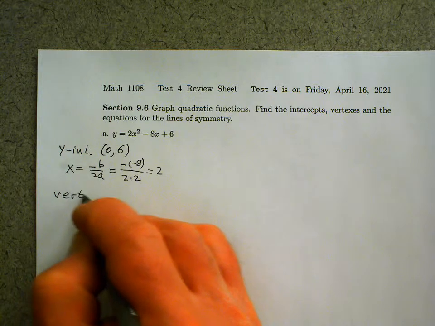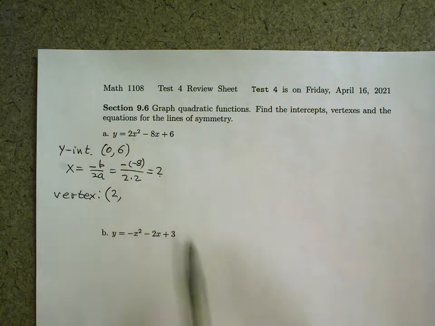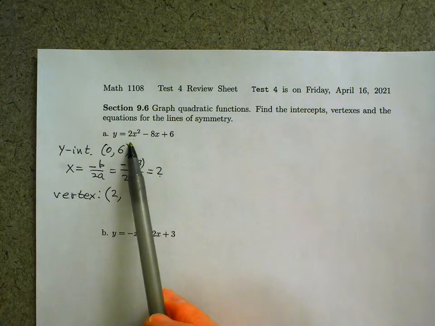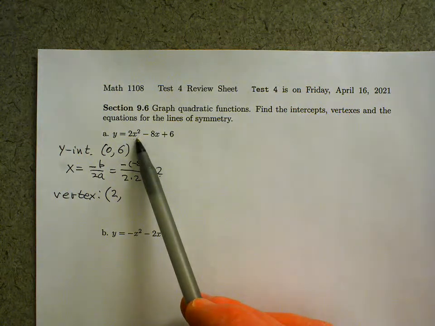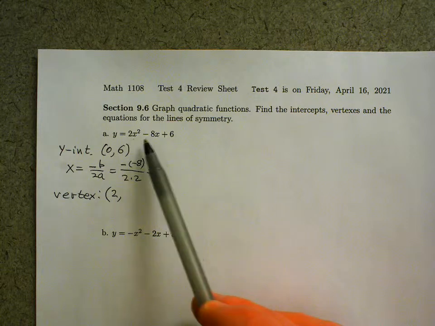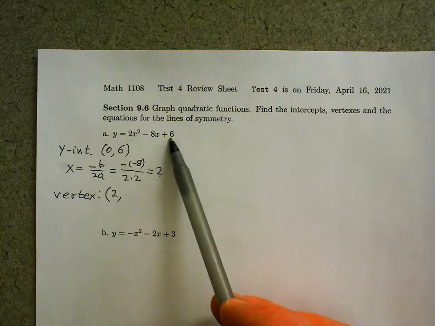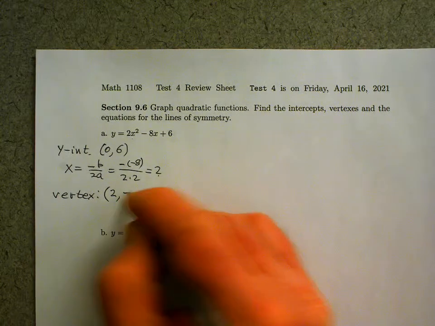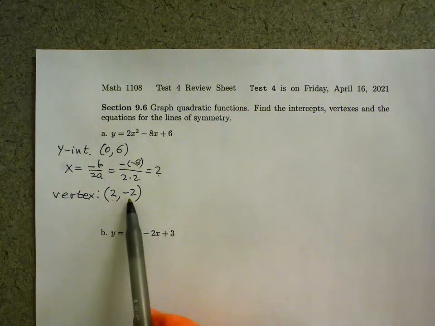So the vertex has an x-coordinate of 2. To find the y-coordinate, you just replace x with 2. So 2 times 2 squared is 8. 2 squared is 4. 2 times 4 is 8. And then minus 16 is negative 8. Negative 8 plus 6 is negative 2. So the vertex is the ordered pair 2, negative 2.